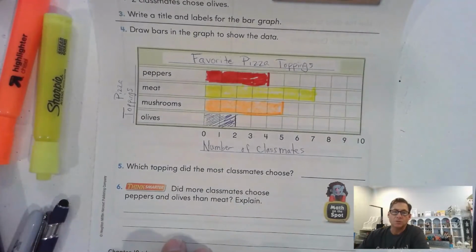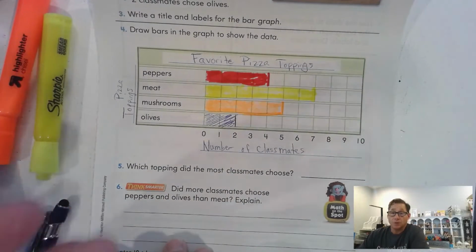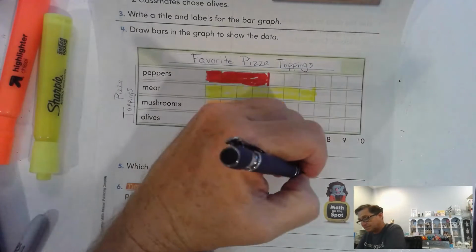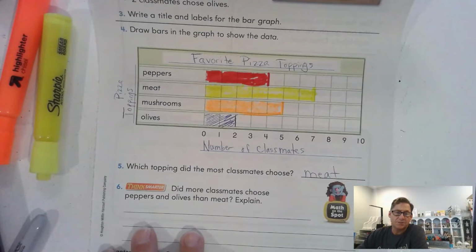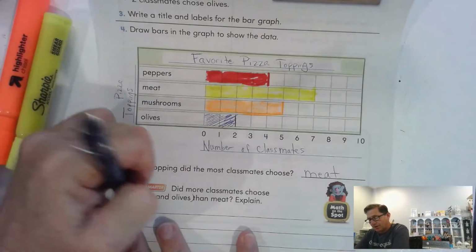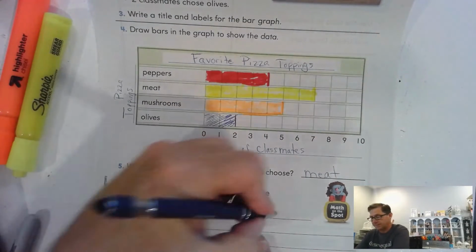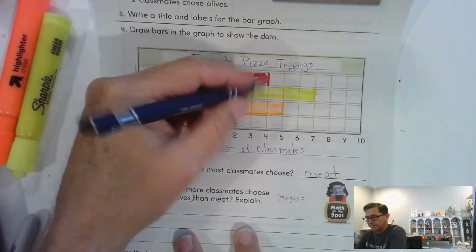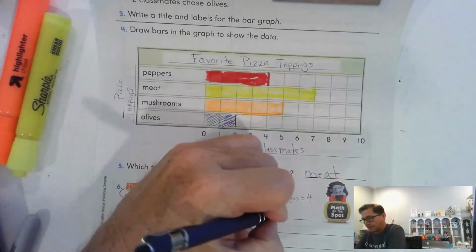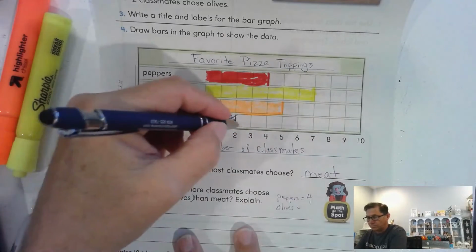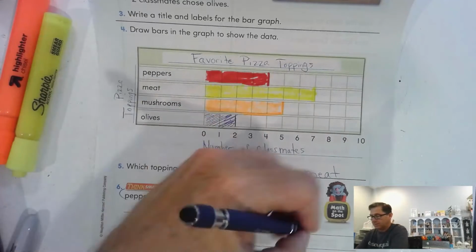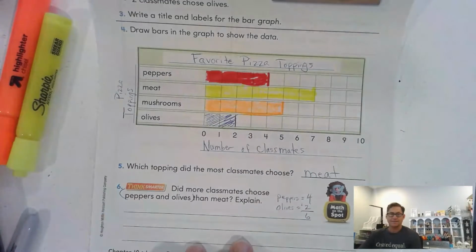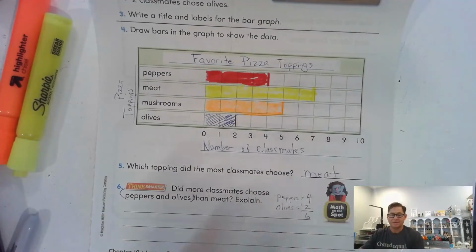Which topping did the most classmates choose? So basically the longest bar, right? Meat. Did more classmates choose peppers and olives than meat? Peppers and olives. So let's combine the peppers and olives. Peppers equals 4. Olives equal 2. So 4 plus 2, 6. Meat was 7. So no.